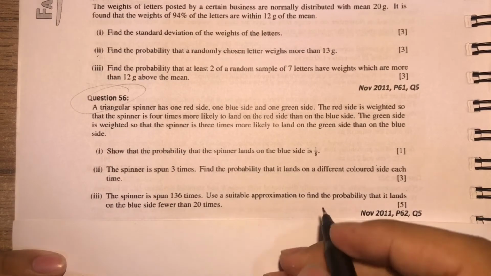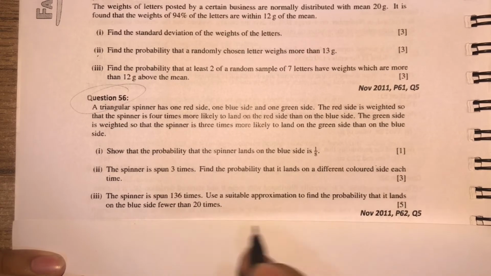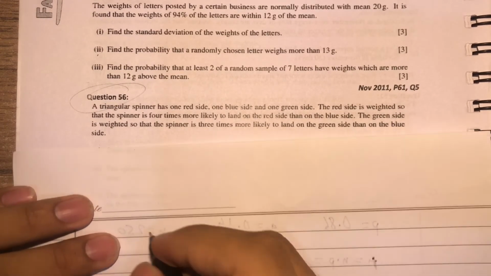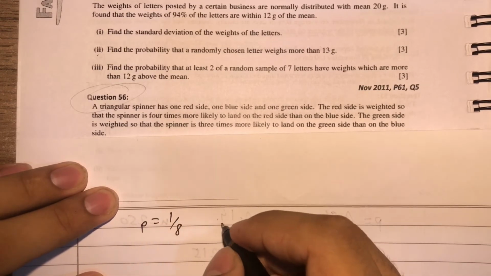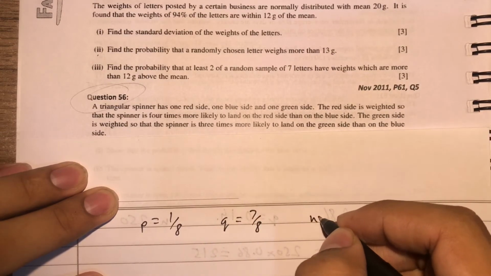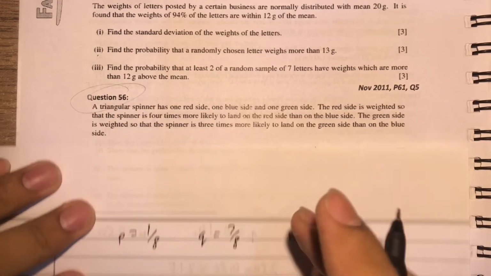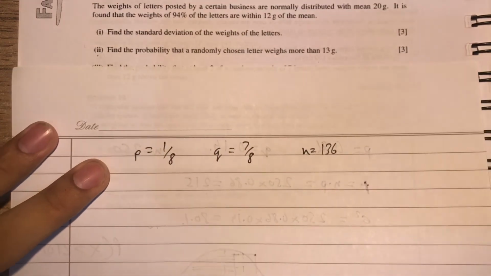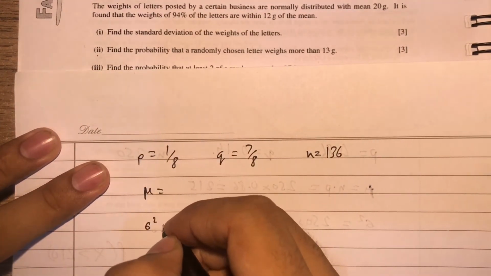Use a suitable approximation, it's given, use an approximation to find the probability that it lands on the blue side fewer than 20 times. So over here P will be 1 over 8 because blue is a success, Q will be 7 upon 8, right, and N equals 136. So I'll first approximate it to normal by finding the mean and the variance.